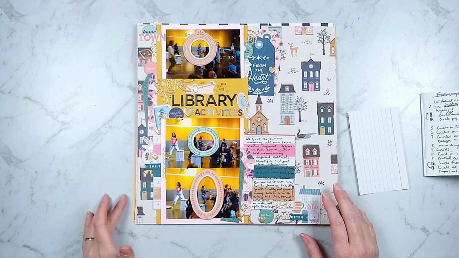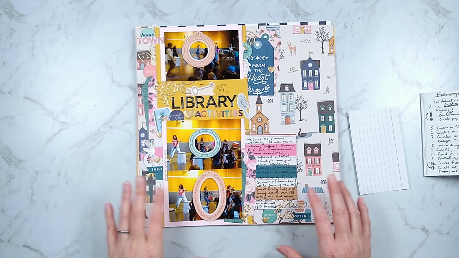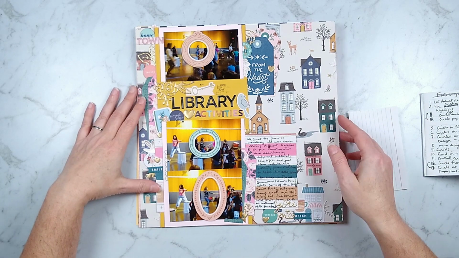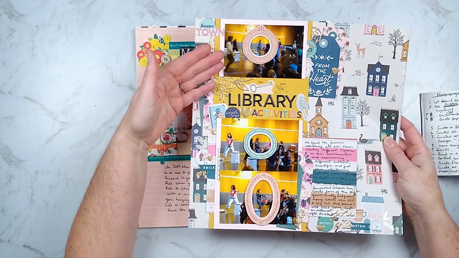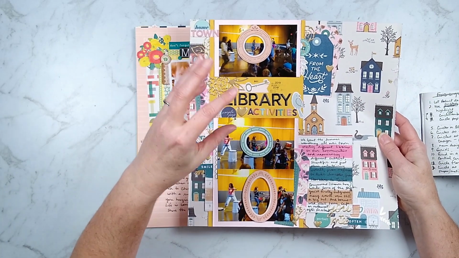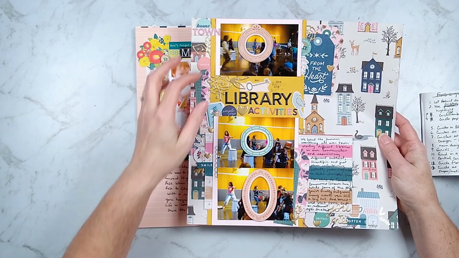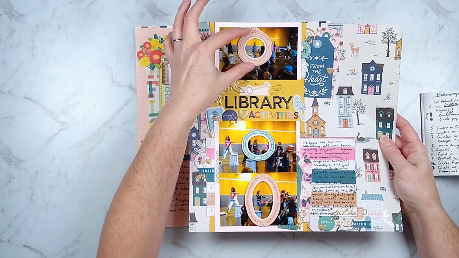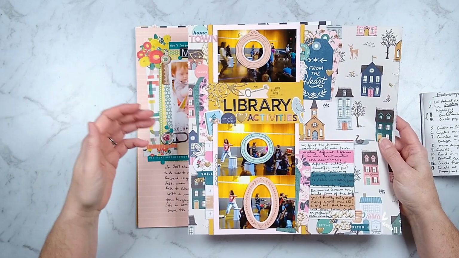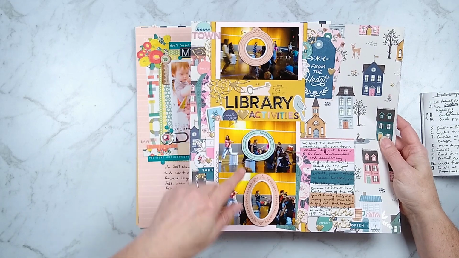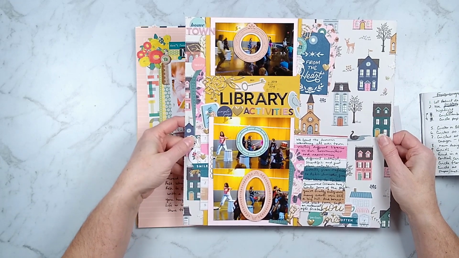The next category of circles is using circles to highlight certain areas of your design. So these photos were taken at a library event. They were very far away. The lighting was bad. So I've used circular embellishments, again, use those elements that are already designed for you, to highlight my daughter in these specific photos.